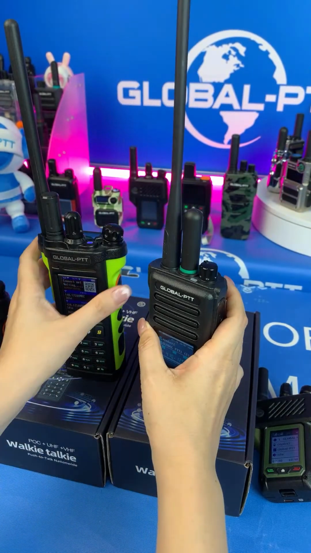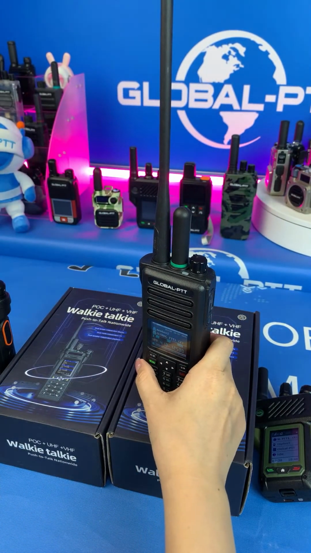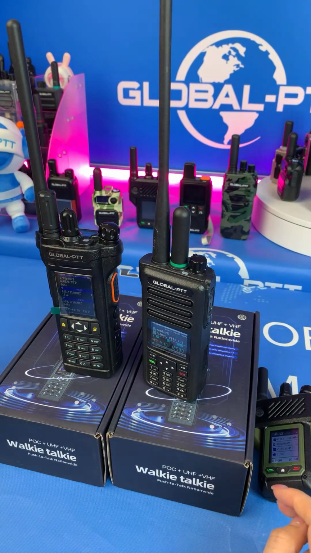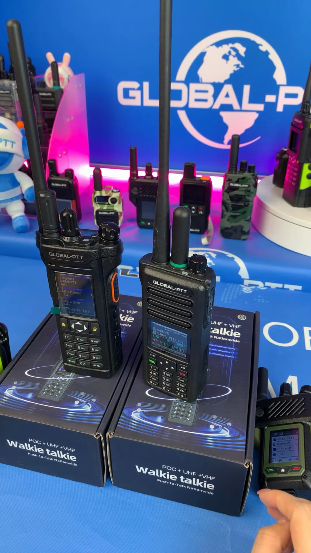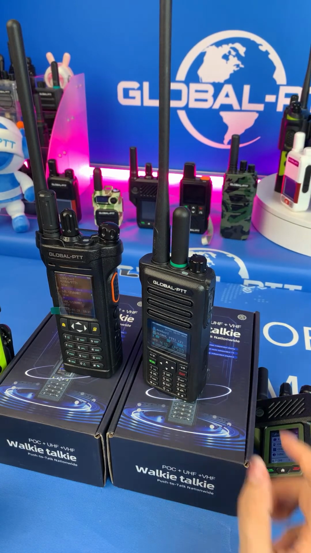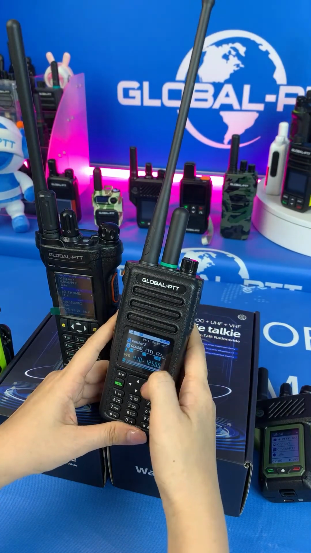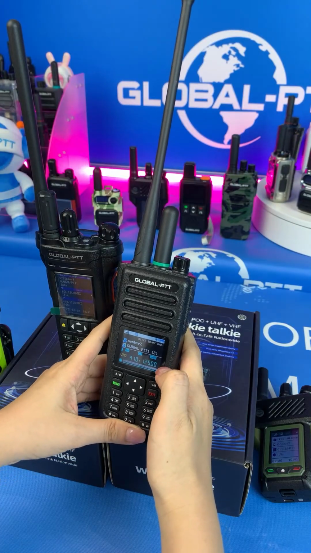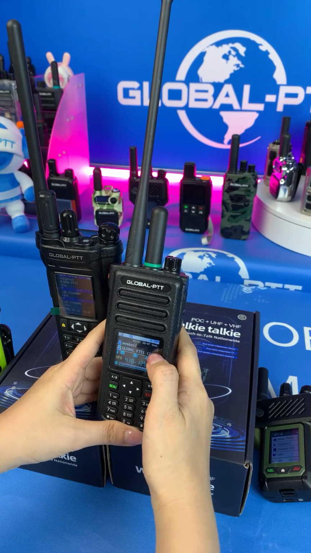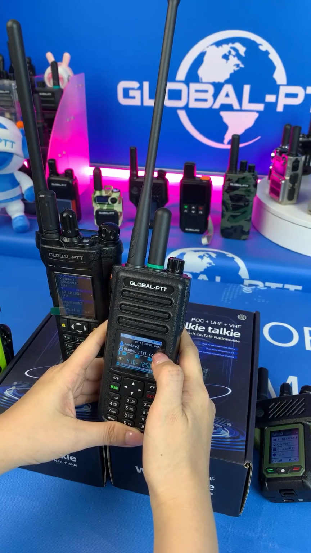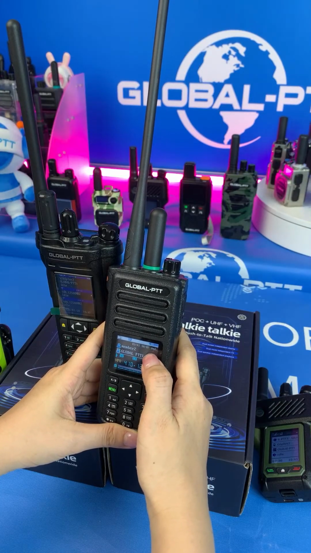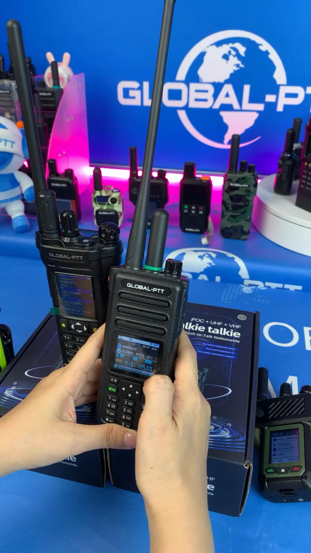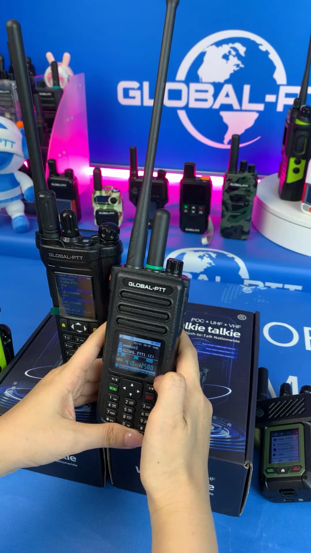The UHF frequency of this walkie-talkie is wide compared to the others. The UHF frequency is 350 MHz to 520 MHz. That is the frequency range. The global PTT working mode is worldwide usage, and UHF analog is good for short distance.